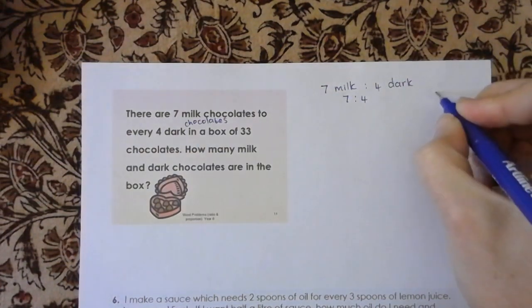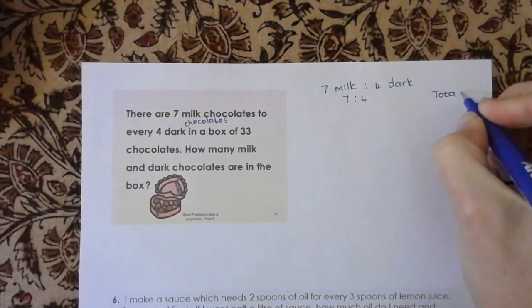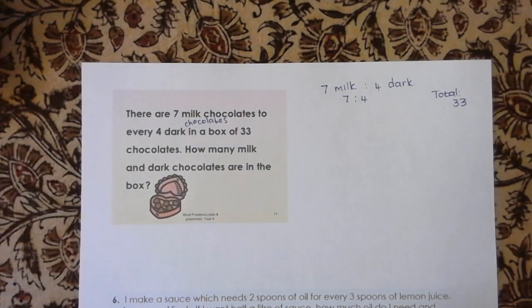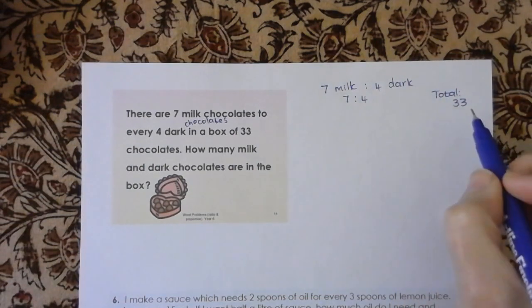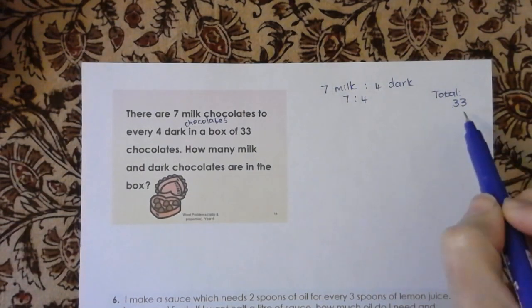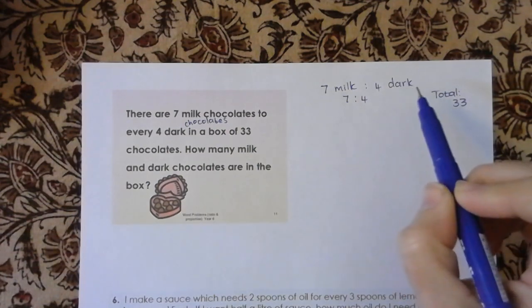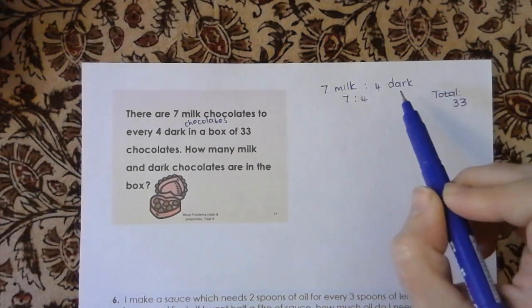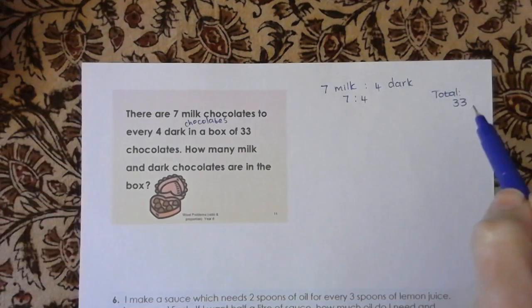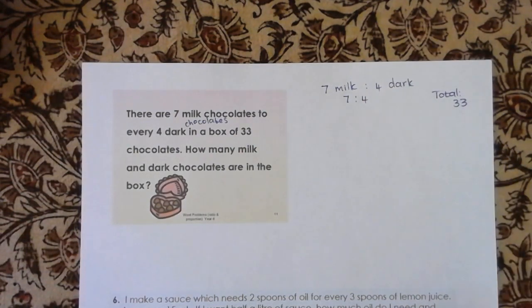And then the total number is 33 chocolates. Okay, so I want to know, if this is my ratio, how many milk chocolates will I have of 33 chocolates, and how many dark chocolates will I have, represented by the 4 in the ratio, and we need to calculate how many that will be from 33 chocolates.